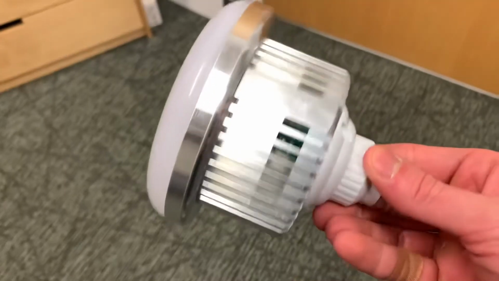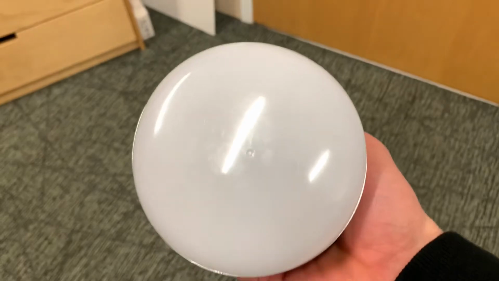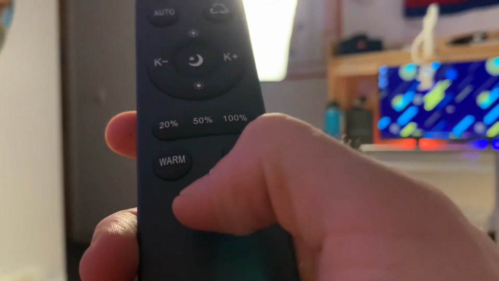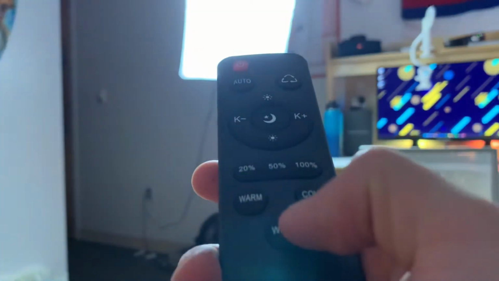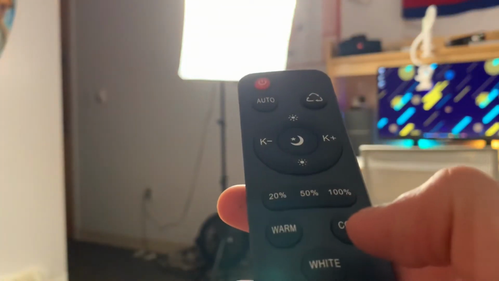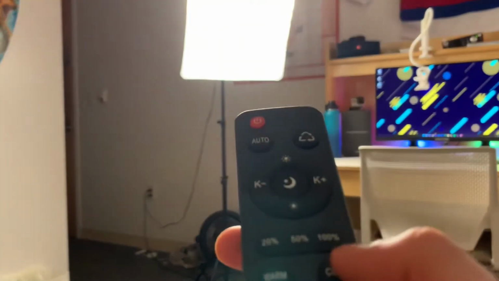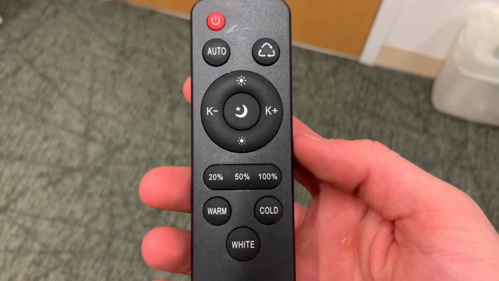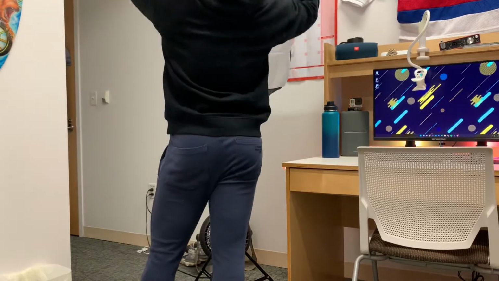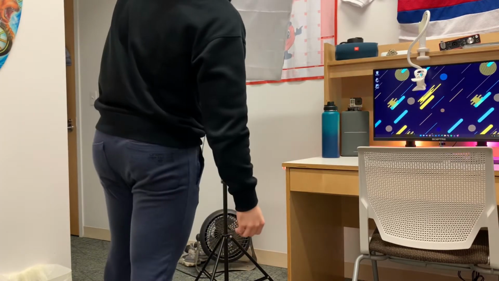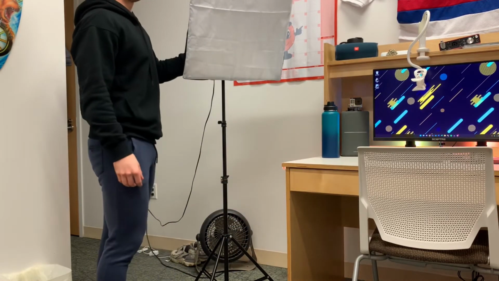This light bulb has different brightness settings as well as three different colors: a white, a cold, and a warm. I usually leave it on warm as I feel like it brings out my skin tones and the colors in my room more than the cold would. There's also a remote that comes with the kit, as well as a little film to put over the softbox, and it really just softens and disperses the light so it's not so aggressive on me.